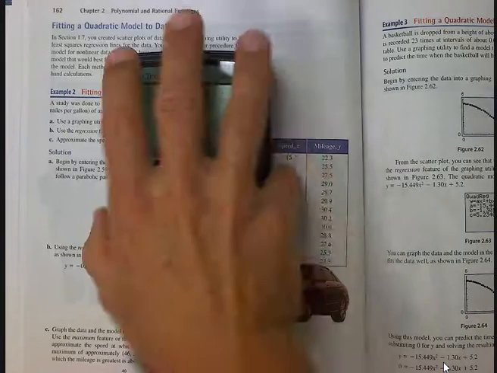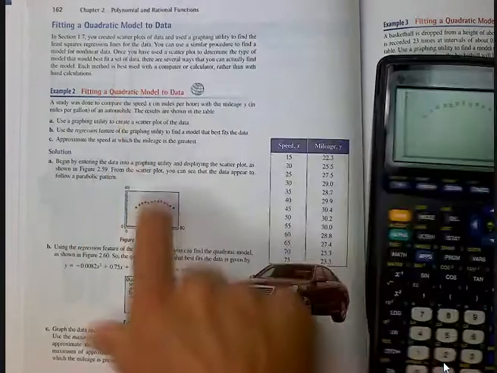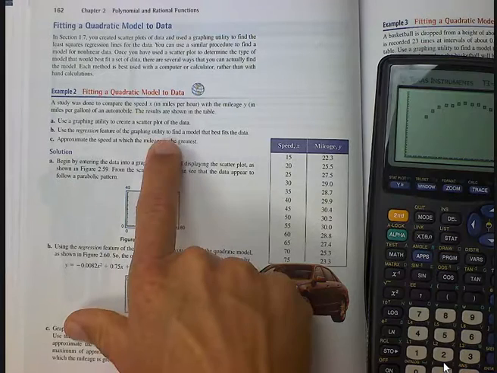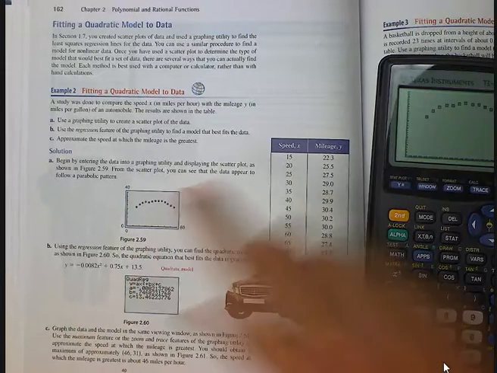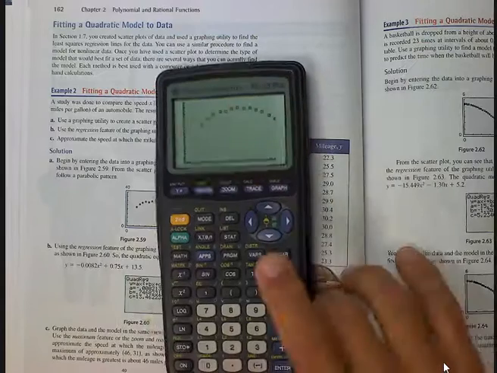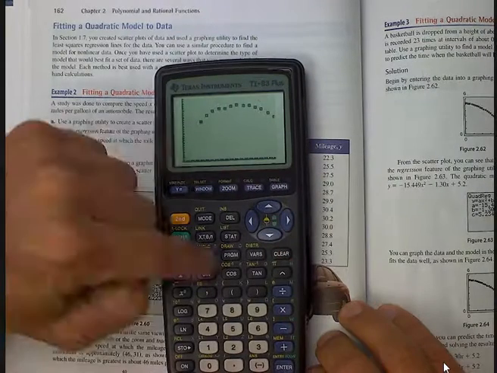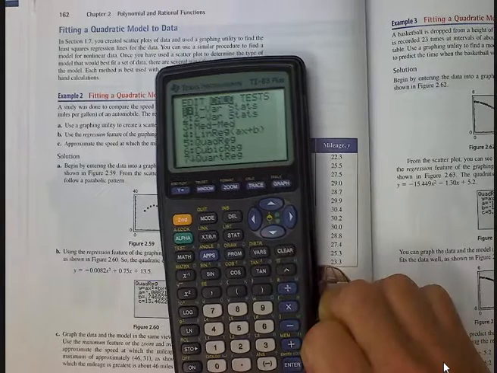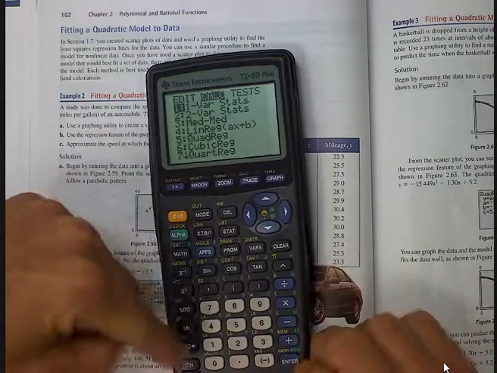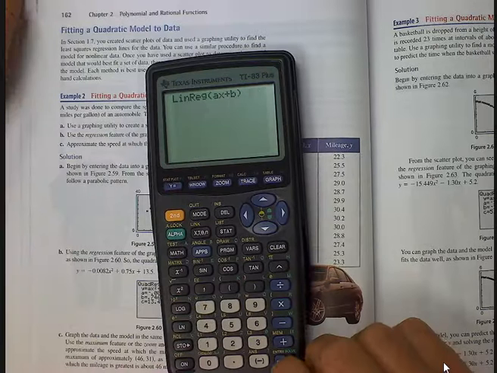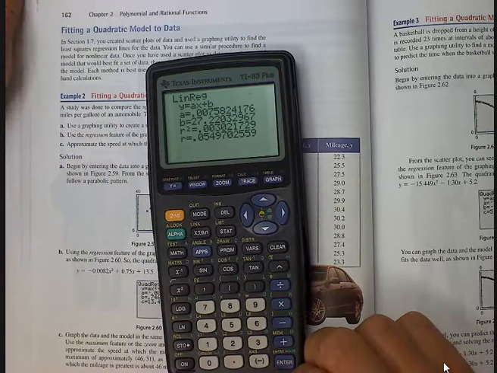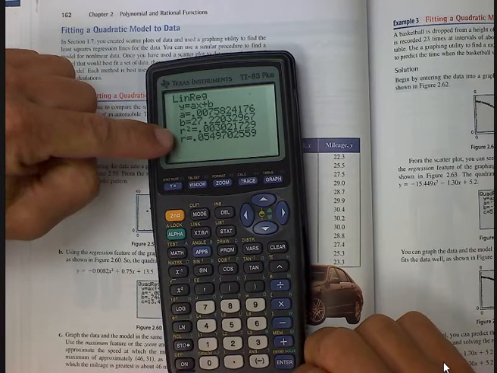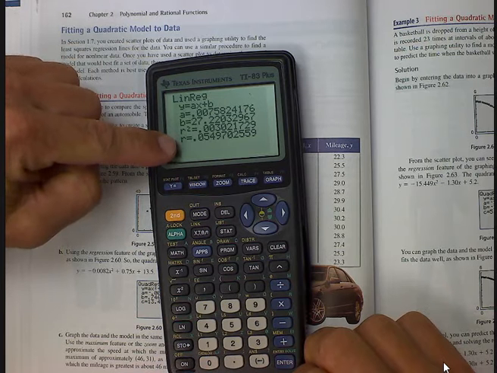Part B says use the regression feature of the graphing utility to find a model that best fits the data. Okay, so for the regression feature, we go stat, go to calc, and I'm going to hit 4 to see if it's linear. And I get this. Notice that my R value is 0.05. That means it's not a very good linear fit. Remember, it had to be close to 1 for it to be a good linear model.